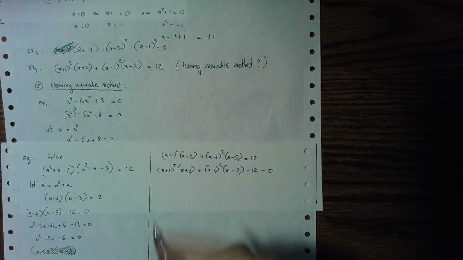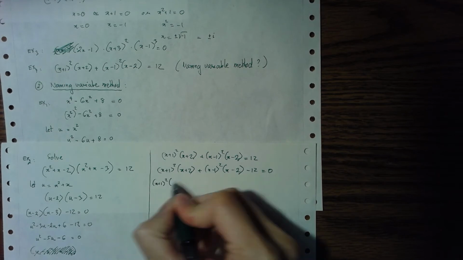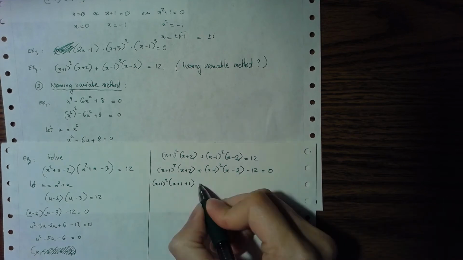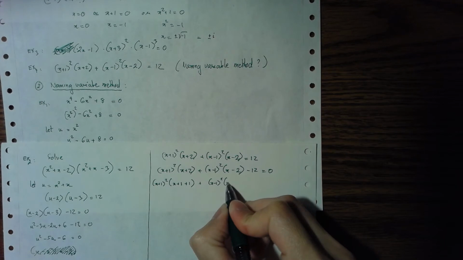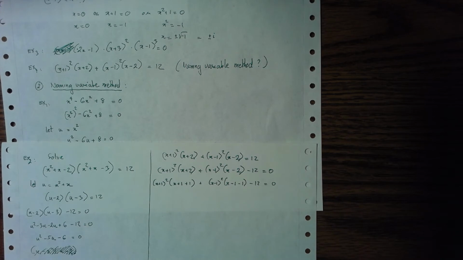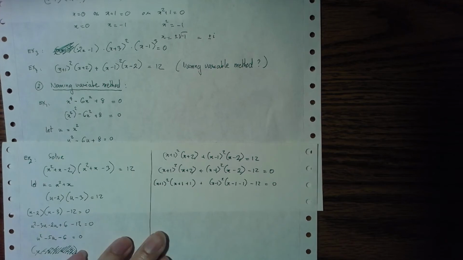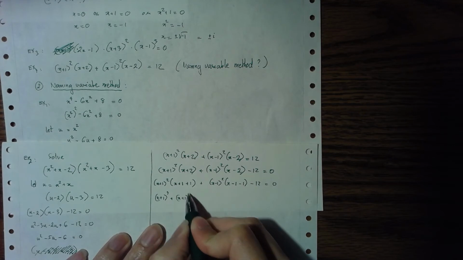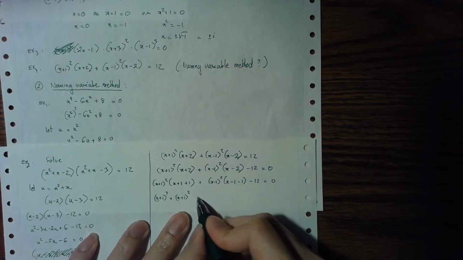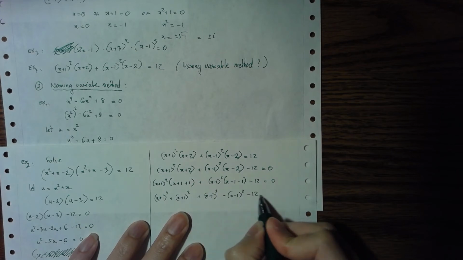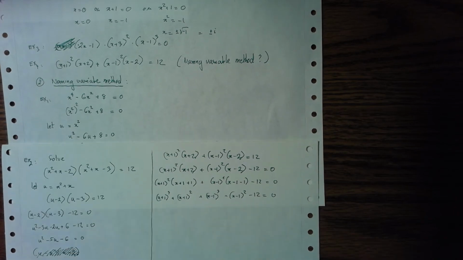How about this? x plus 1 squared. So here, x plus 2, I can split it as x plus 1 plus 1, right? And over here I have x minus 1 squared, and x minus 2, I have x minus 1 minus 1, minus 12 equals 0. So we're going to have x plus 1 to the third power plus x plus 1 squared. Then over here we have x minus 1 to the third power minus x minus 1 squared, minus 12 equals 0. Jeez.